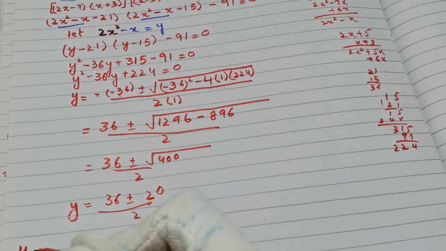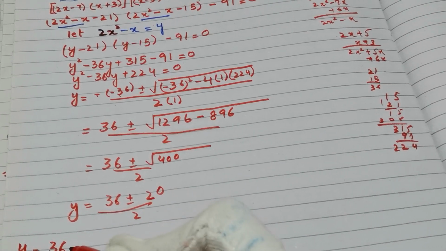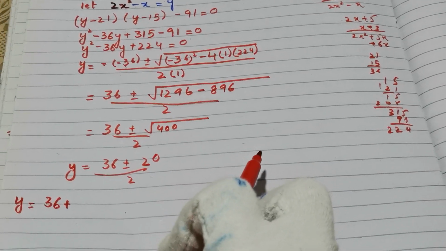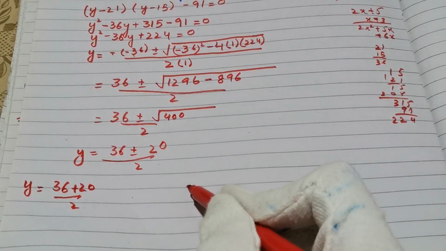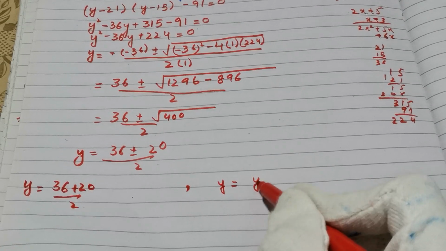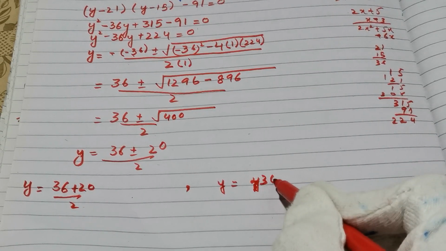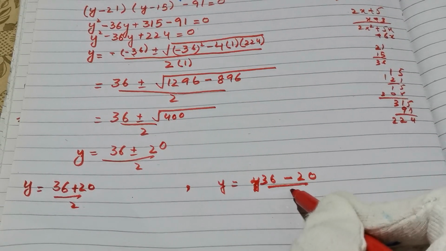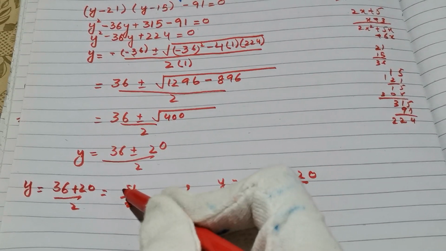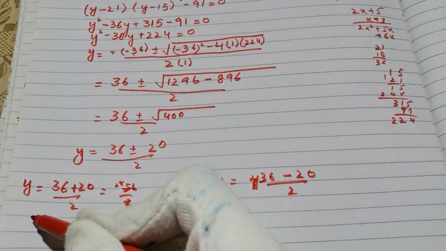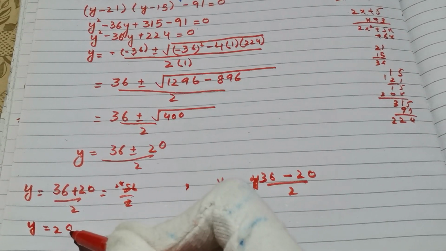So first of all we'll take y is equal to 36 with positive sign, (36 plus 20) divided by 2, and next time y is equal to (36 minus 20) divided by 2. Now 56 divided by 2 is 28. Y is equal to 28.